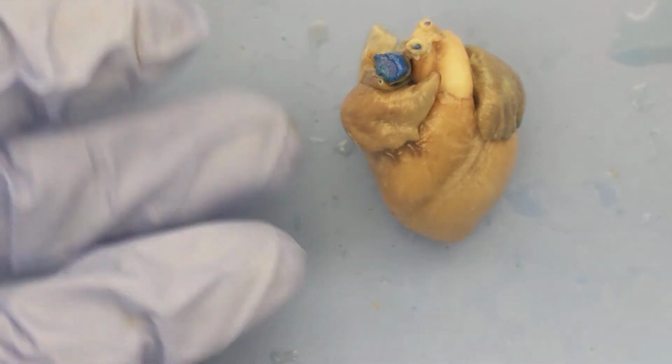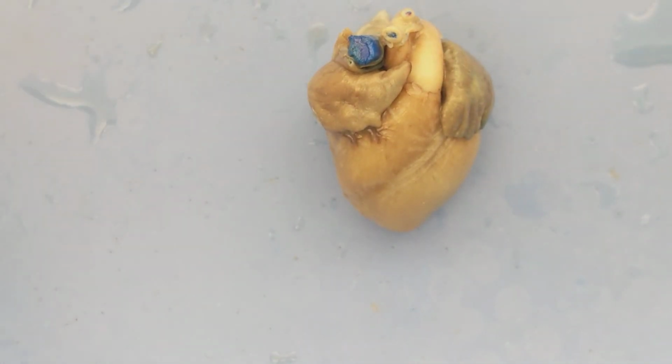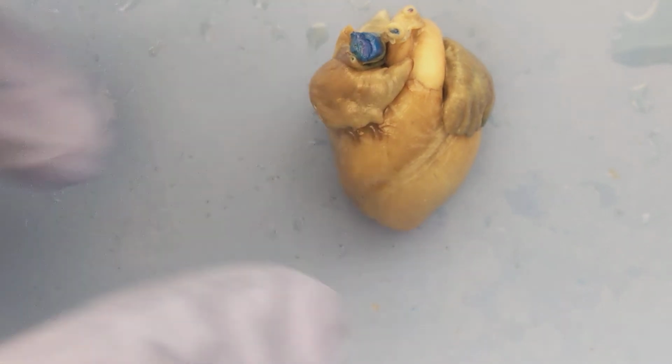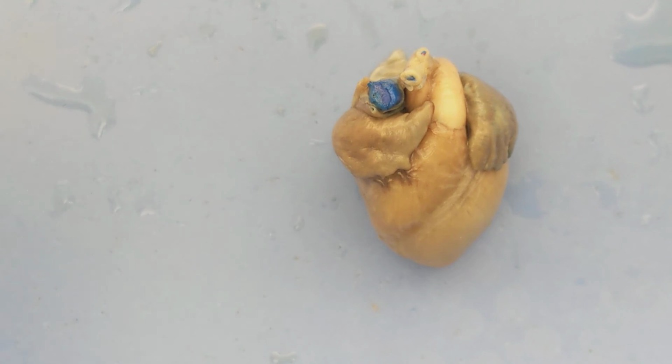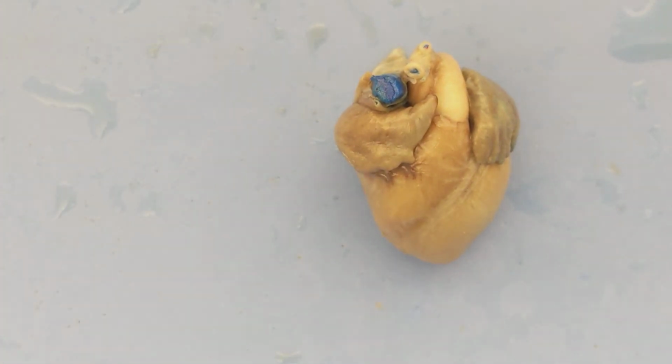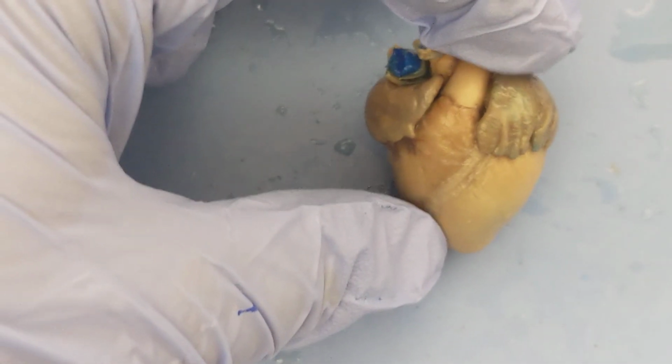There are structures inside the heart we're not going to take a look at, but I will say there are valves inside the heart, bicuspid and tricuspid valves. There's also something called the semi-lunar valves, which if any of you take an anatomy course will probably learn to recognize those structures as well.